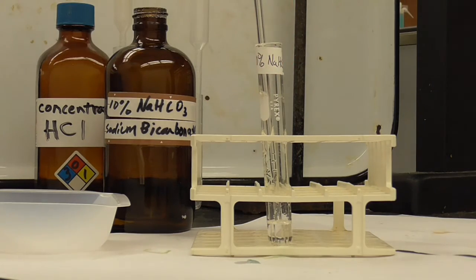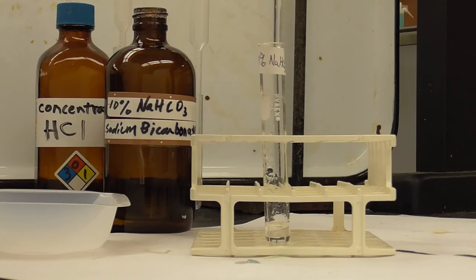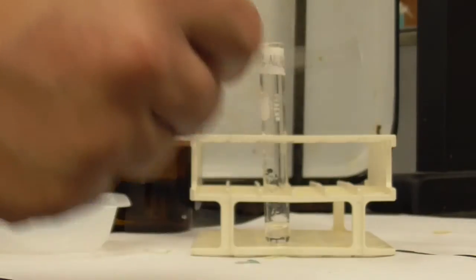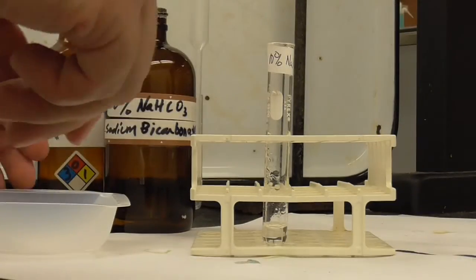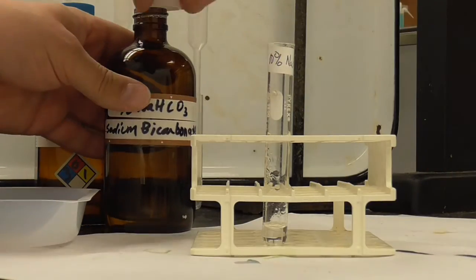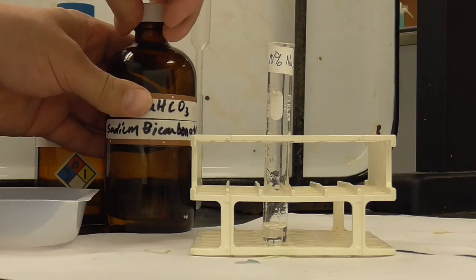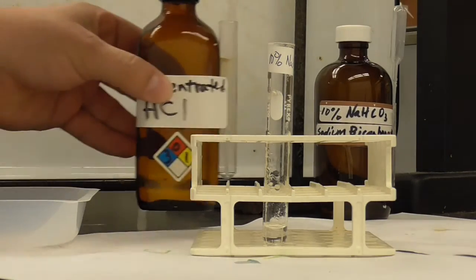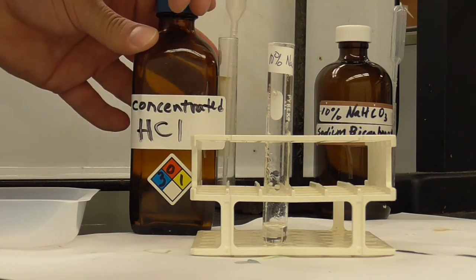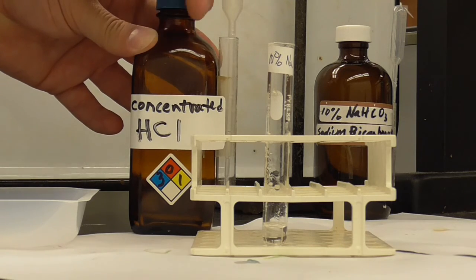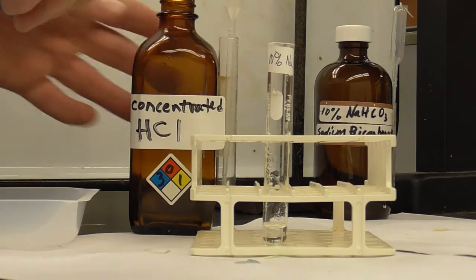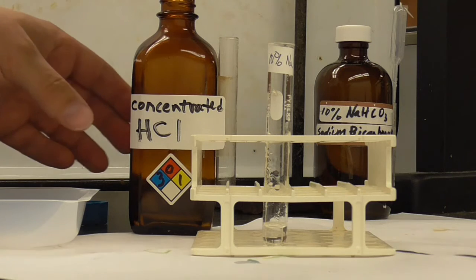Then the last thing we're going to do is add some concentrated HCl to this aspirin solution and see what happens. So let me close up the bicarbonate solution. Here's some concentrated hydrochloric acid, and I'm going to add that in by drops, and you can observe what happens.